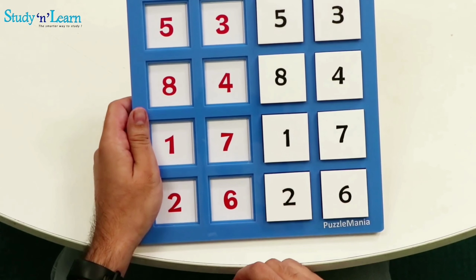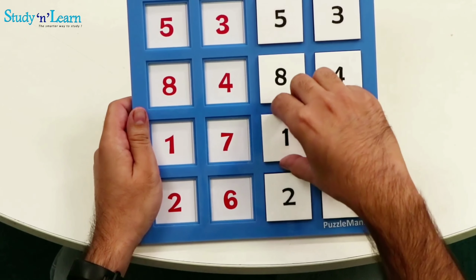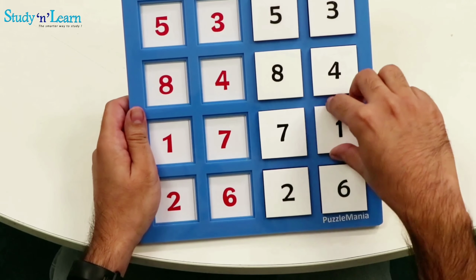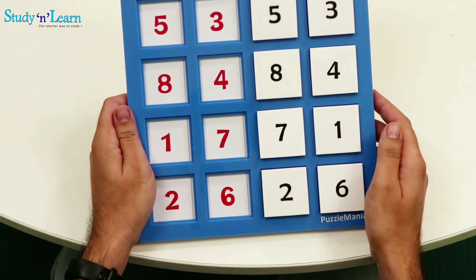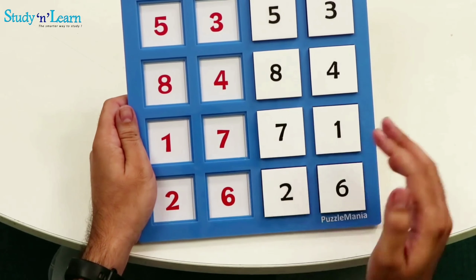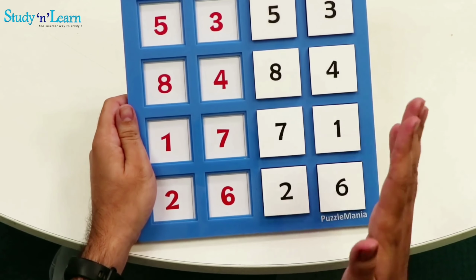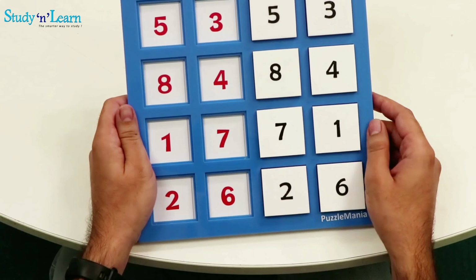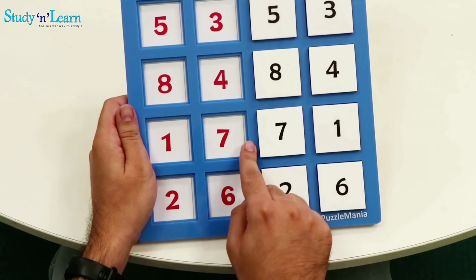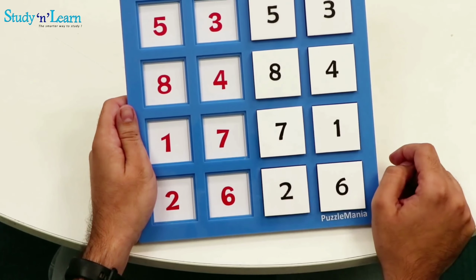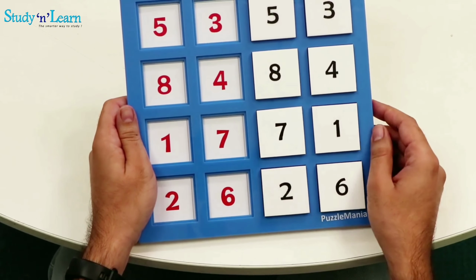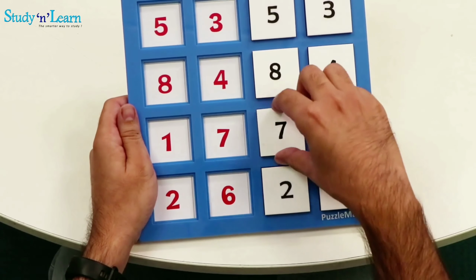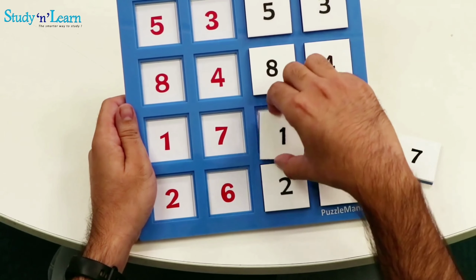Now I want to add another point here. What if a student would have placed 7 here and 1 here? So it seems like a similar combination, 1 7 and 1 7. But you have to remember that it should match exactly how it is in the left 2 columns. So 1 7 is not equivalent to 7 1. And if I would have placed it like this, then my answer would have certainly been wrong. So the correct sequence is 1 7.